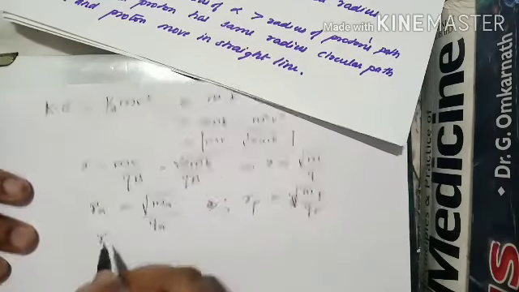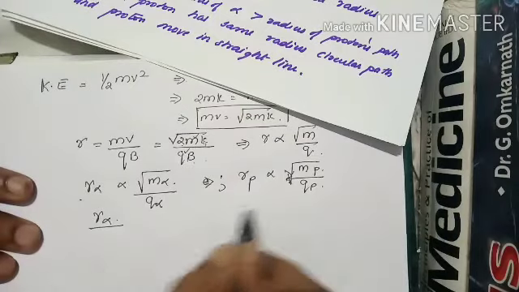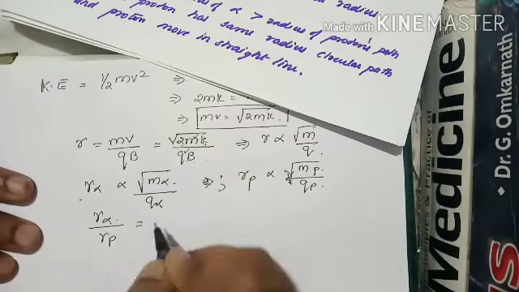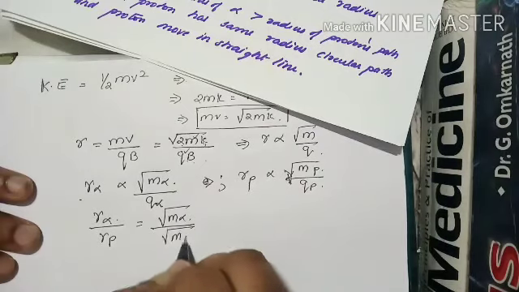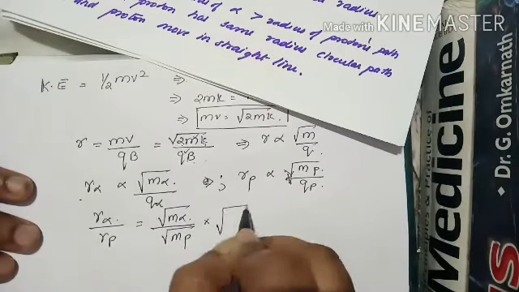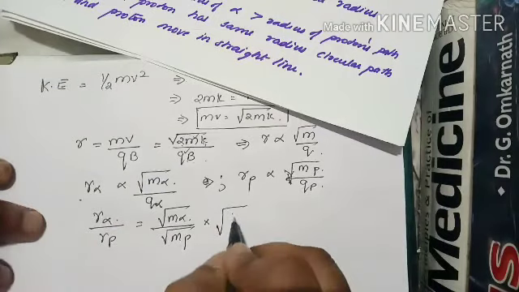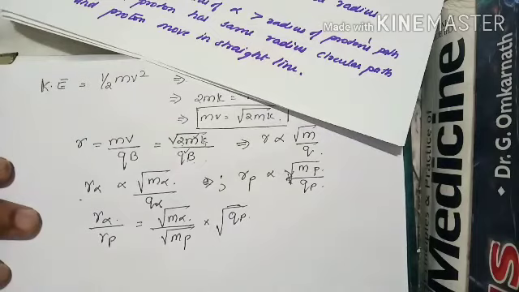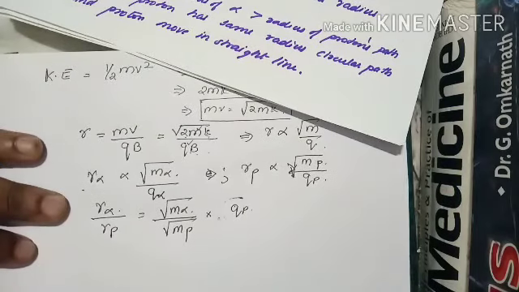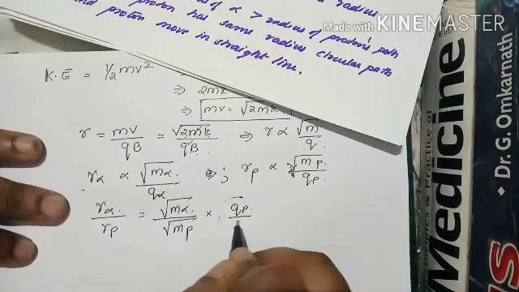Now what is r alpha, that is radius of alpha by radius of proton? It will be root m alpha over root m of proton into, the charge goes in the denominator, so it will be qp divided by q alpha.